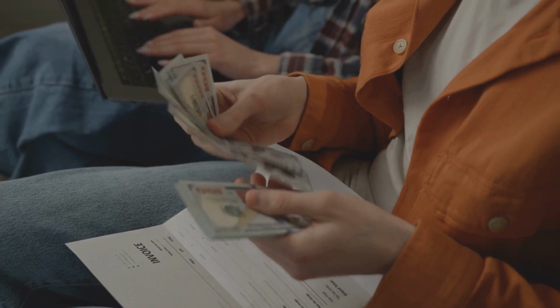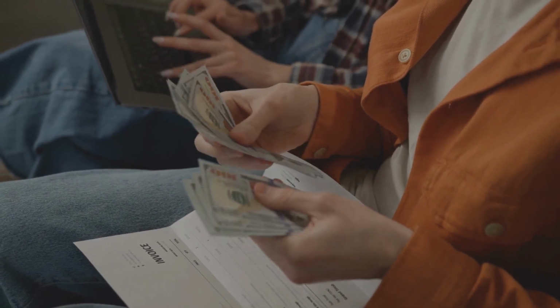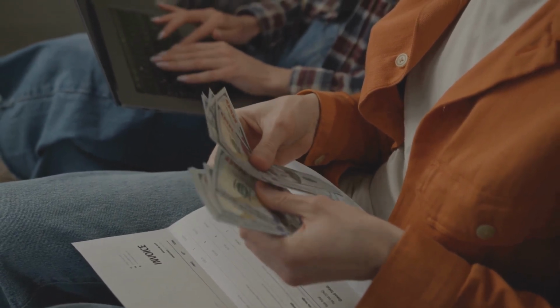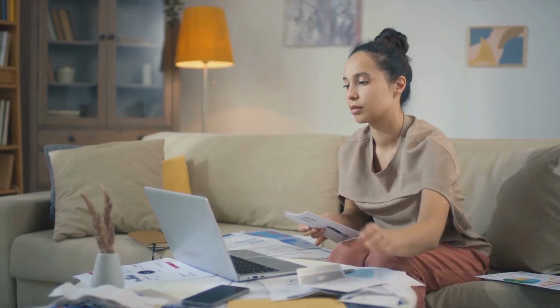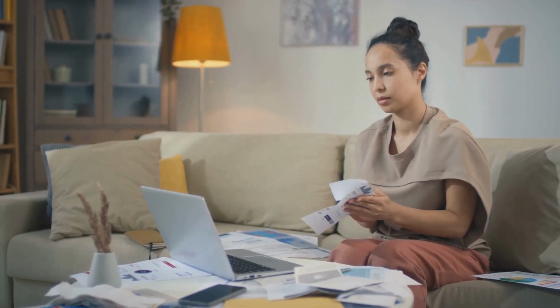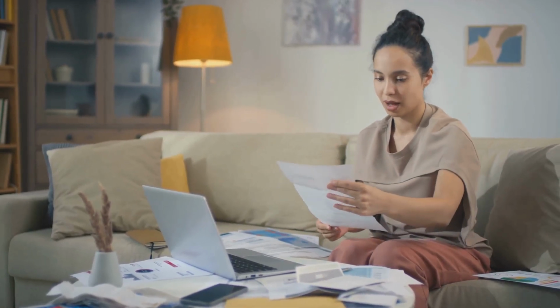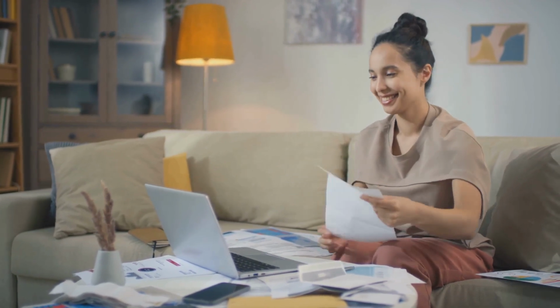So, whether you're an experienced taxpayer or just starting out, we hope this guide has provided some useful insights. Remember, every dollar saved is a dollar earned, so get out there and make the most of your hard-earned money.